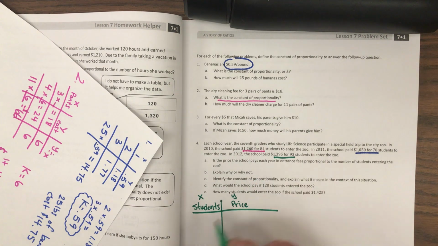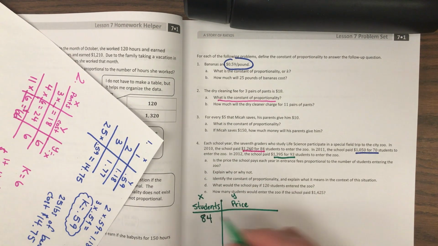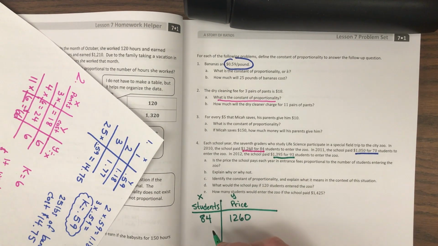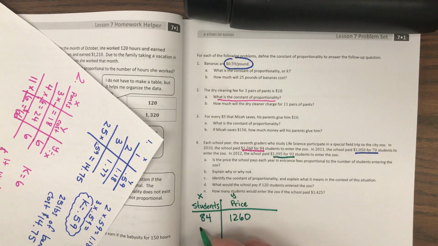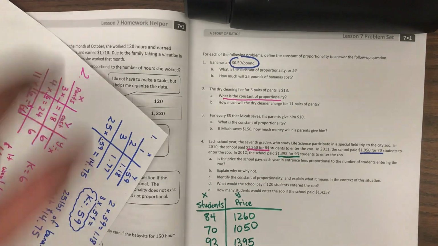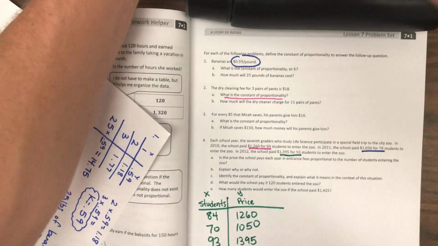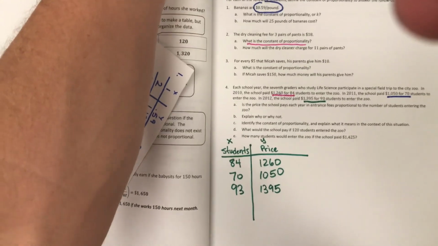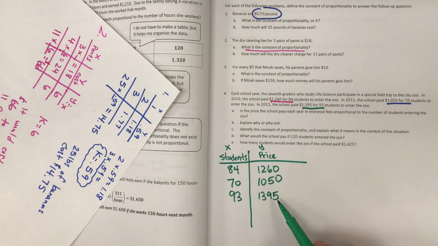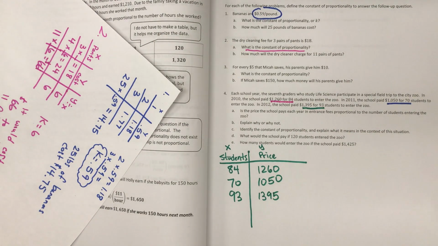So what are the 3 ratios we have here? 84 students costs $1,260. I guess I should have written that in pink to match that. Oh well, I'm all green now. I'm just going to stick with green. And then 70 students costs $1,050, and 93 students costs $1,395. So we just set up a table of values. I'm a little bit off the screen here. Let me see if I can adjust this. So we set up a table of values here based on the information they gave us in the problem.